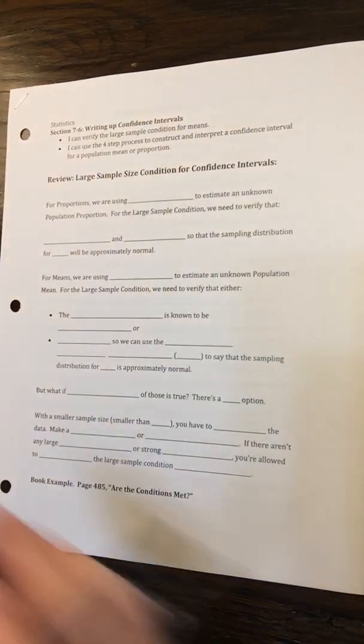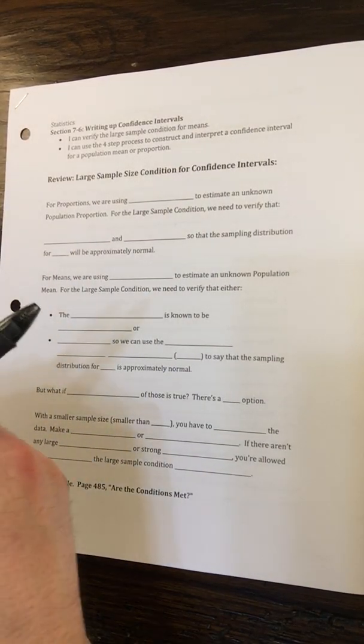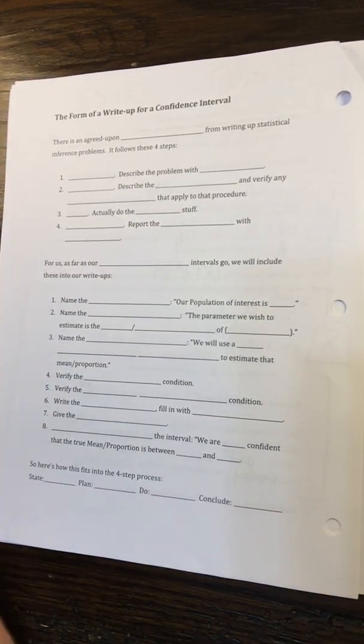All right, page 2. Ooh, there's a blank copy of page 1. You don't need that. We already filled it in. Oh, man, look at all these blanks. We got a lot of work to do, kids. A lot of work to do.